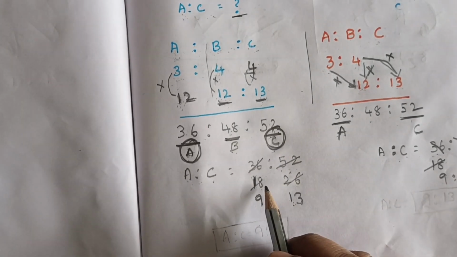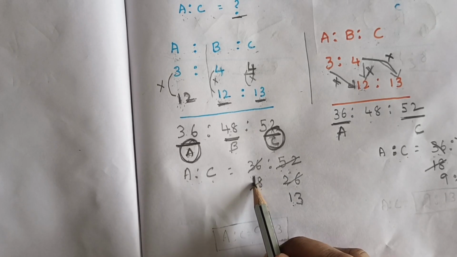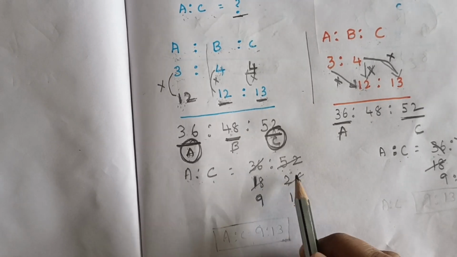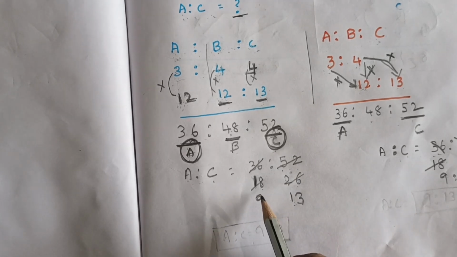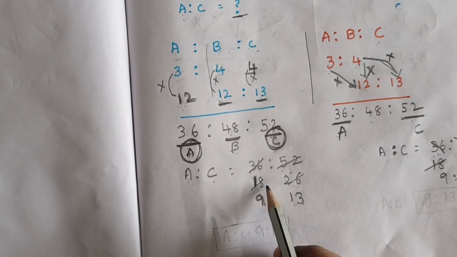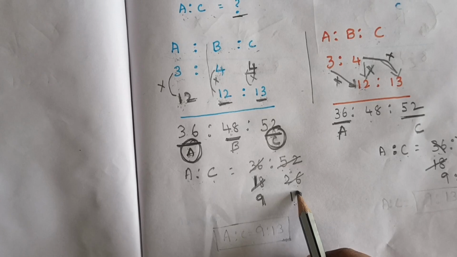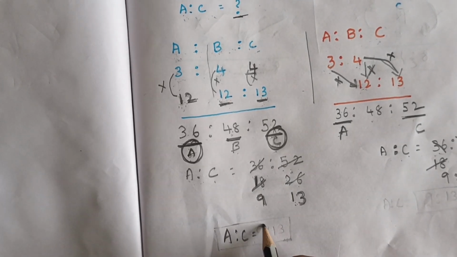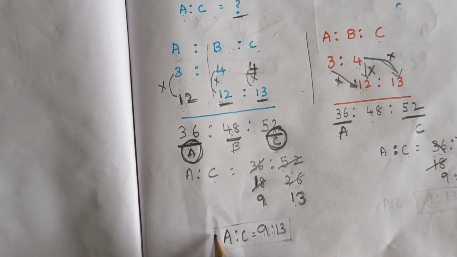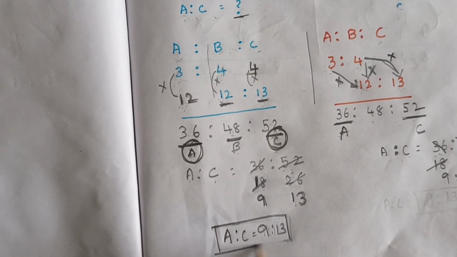Let's do the simplest form method. 2 ones are 2, 2 eights are 16, 2 twos are 4 and 2 sixes are 12. And again 2 nines are 18, 2 ones are 2, 2 threes are 6. So A is to C is equal to 9 is to 13, which is the answer.